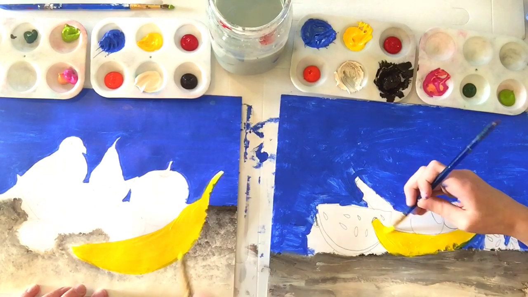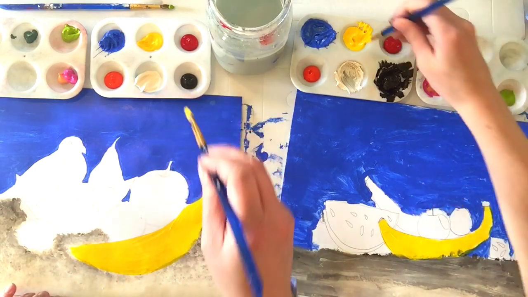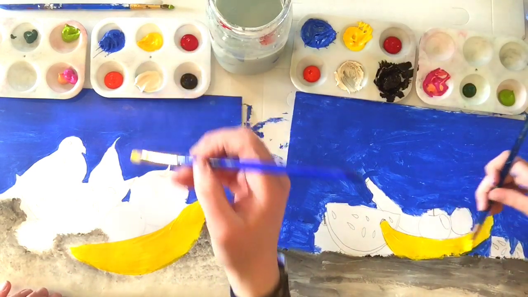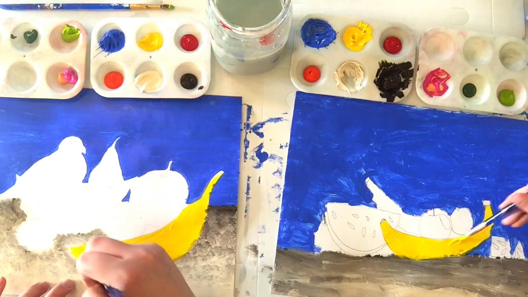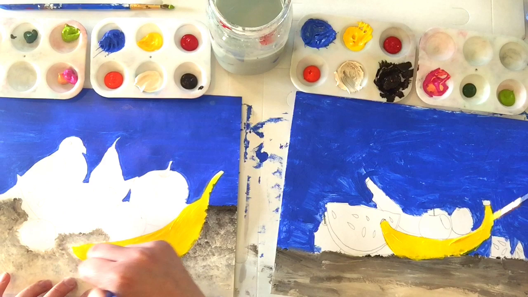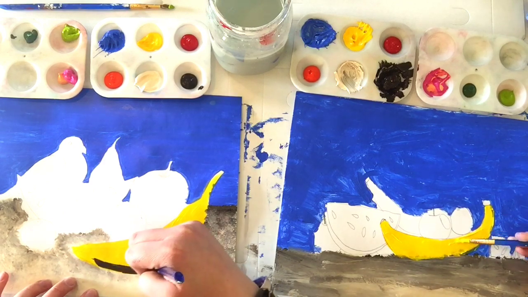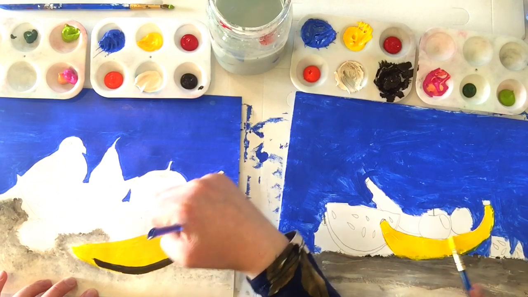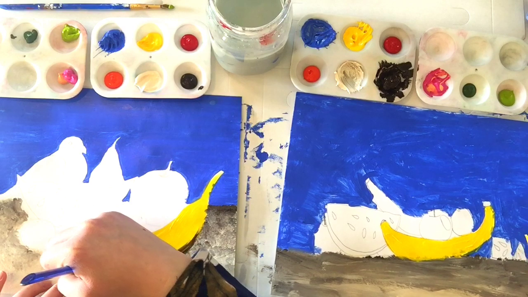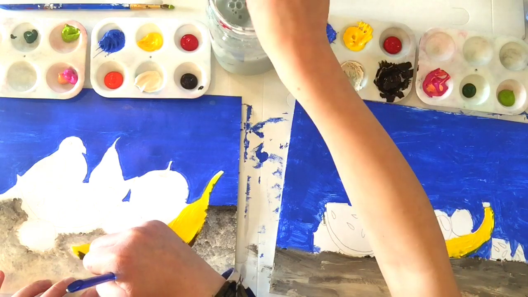So while that yellow paint is still wet, we are going to put a little bit of brown on our brush, just a little bit, and we are going to paint the bottom of the banana. This is to create a shadow. And it looks pretty dark at first, but we are going to blend it together.